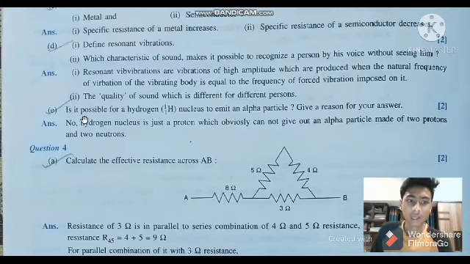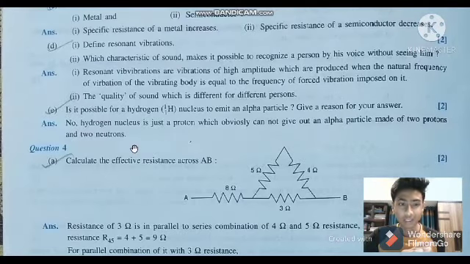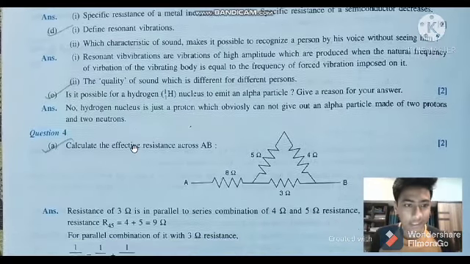Next question is, is it possible for a hydrogen nucleus, this is the helium structure by the way, to emit an alpha particle? Give a reason. No, it's not possible for a hydrogen nucleus. It's just that for a proton, obviously, so as to give out an alpha, it consists of two protons and two neutrons. So it itself has got one proton and no neutron. So that's impossible. Let's go.